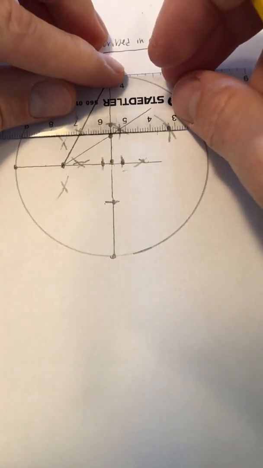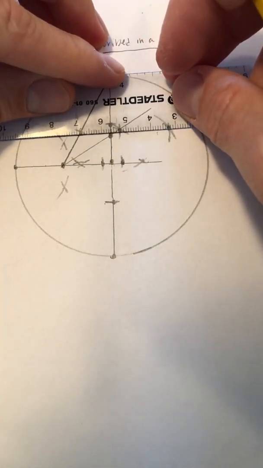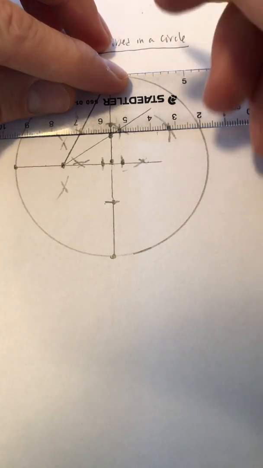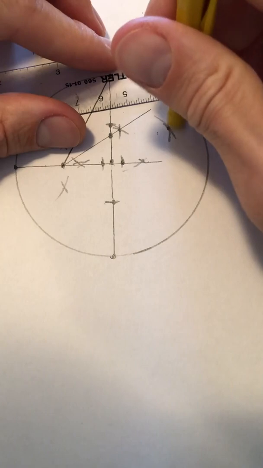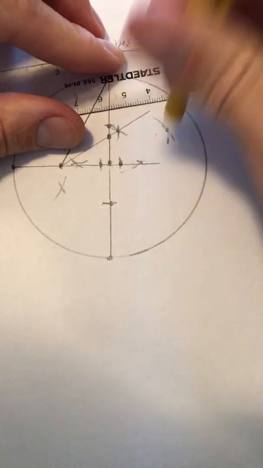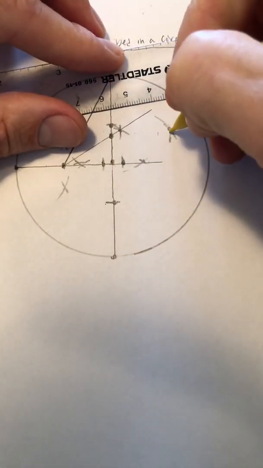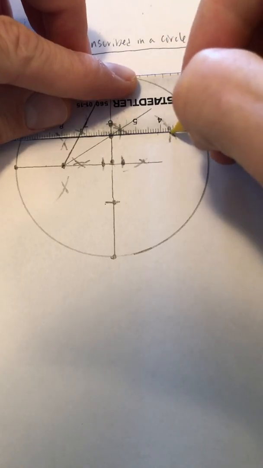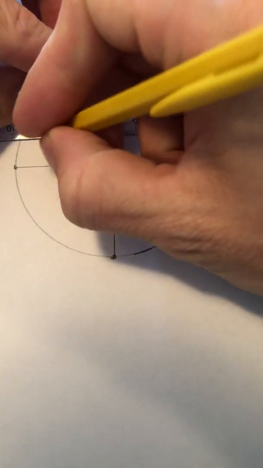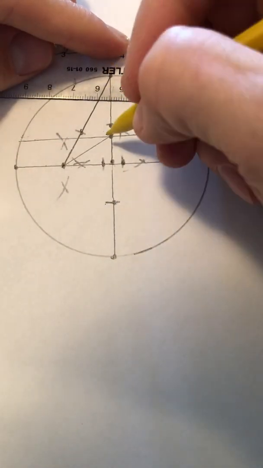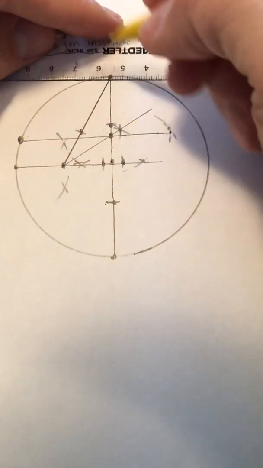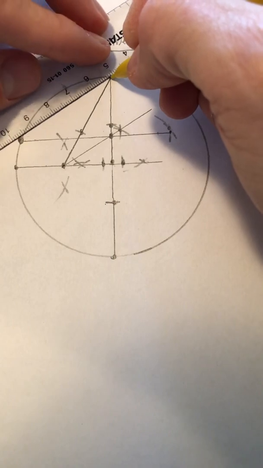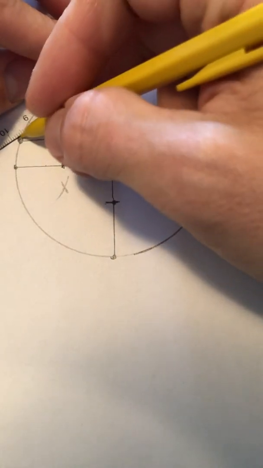Okay, so this should be parallel. I'm going to have to go right here, because I missed this intersection a little bit. Let's erase that. Come down here a little bit more. Okay, parallel segment. This point right here that I'm hitting at the edge of the circle, and this point right here, is the first segment of my pentagon.